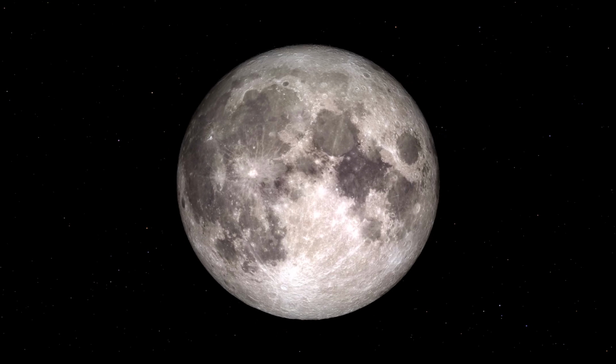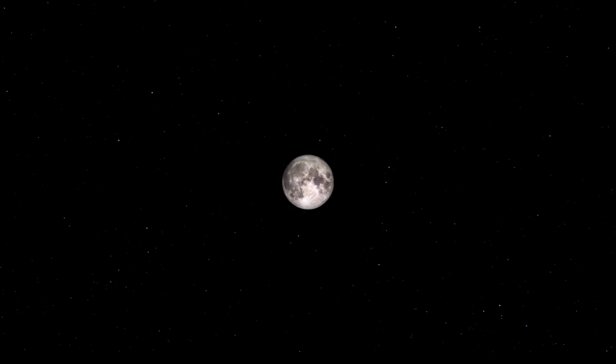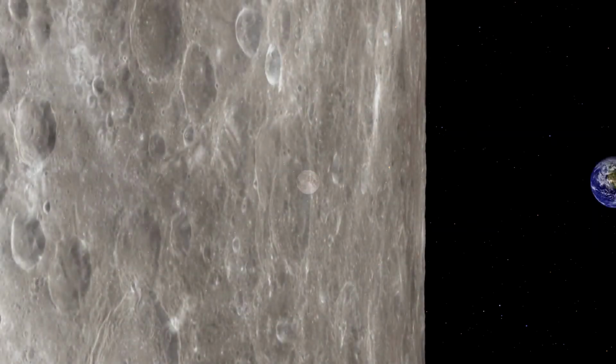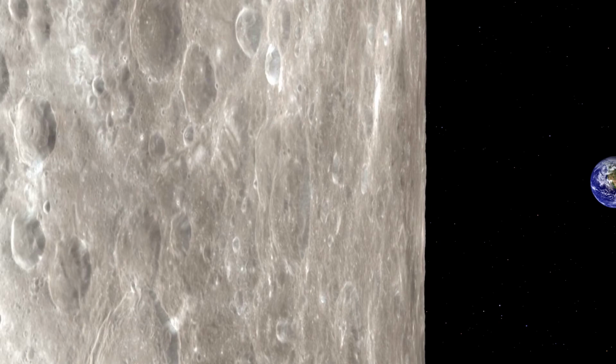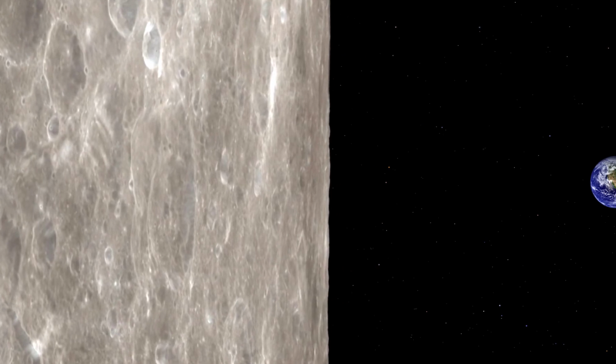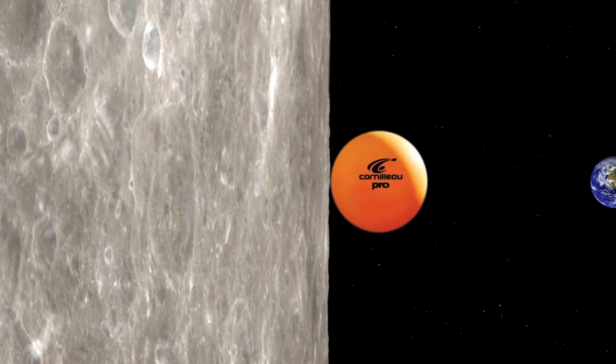The further away the moon, the smaller it looks in the sky. The moon's moving farther away isn't happening very fast. In fact, the moon moves only 3.8 centimeters from the Earth every year, about the size of a ping pong ball.